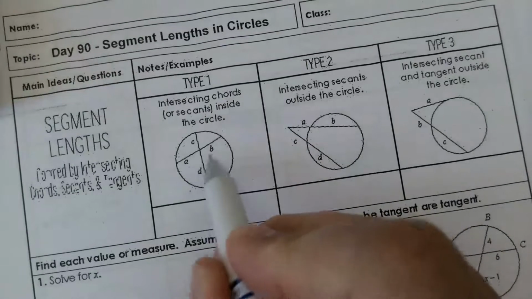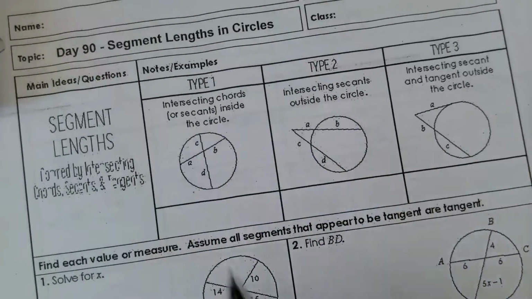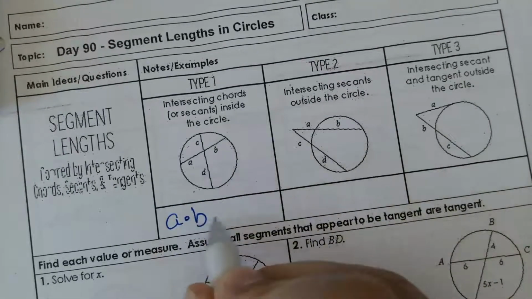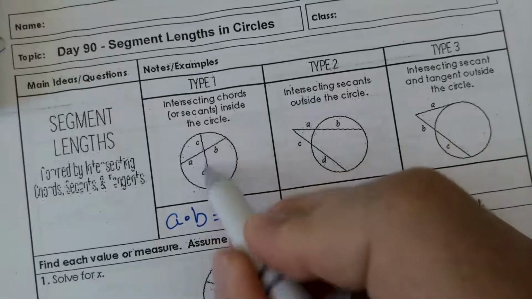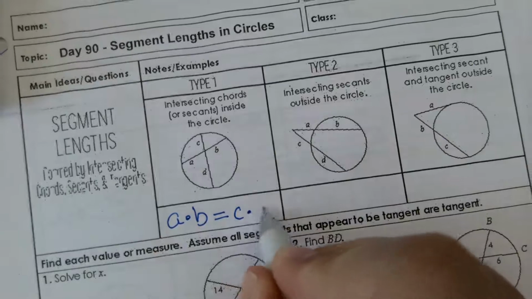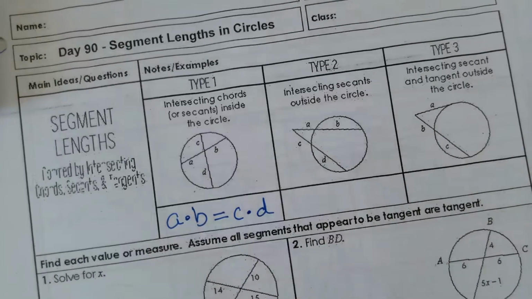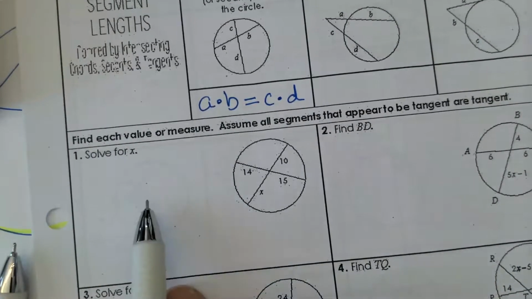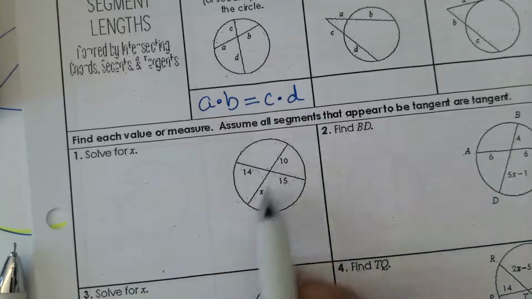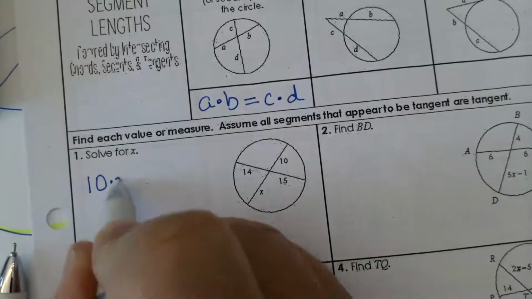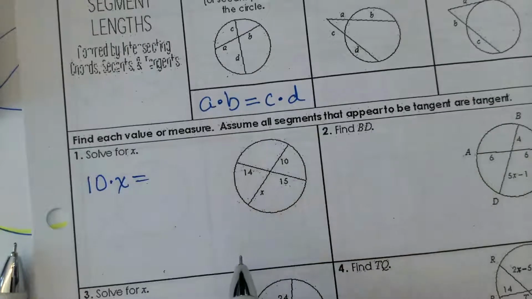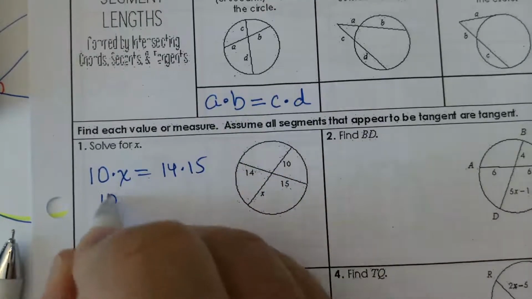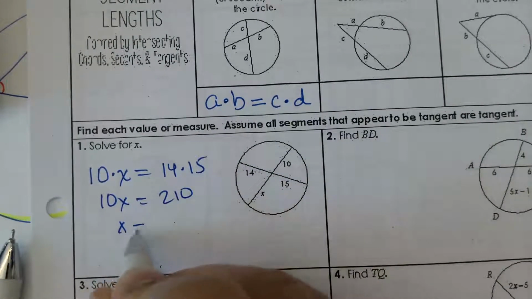So when this is the setup, where you've got an awful printing, and I'm very sorry for that, when you've got A and B as part of the same chord, it's A times B equals the other two partial chords multiplied together, C times D. What would that look like? Well, let's take a look at number 1. If X and 10 are part of the same chord, I can say 10 times X equals what? 14 times 15. Yeah, 14 times 15. So 10X equals 210, so X equals 21.